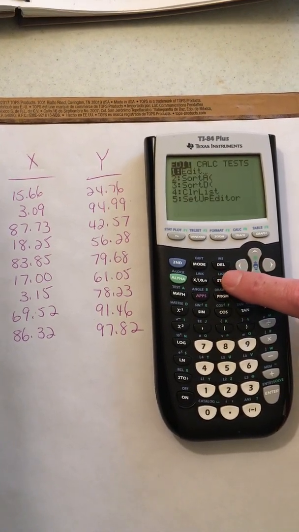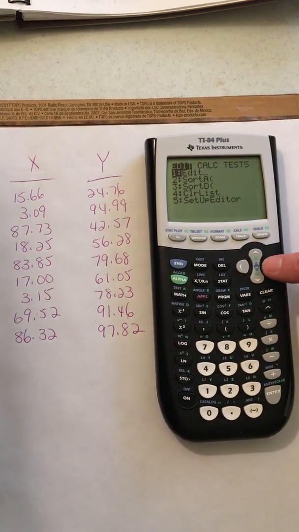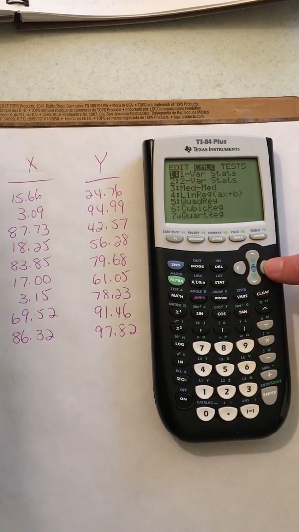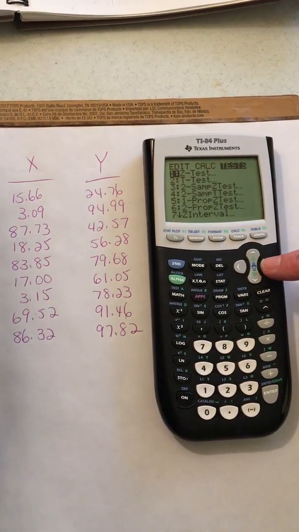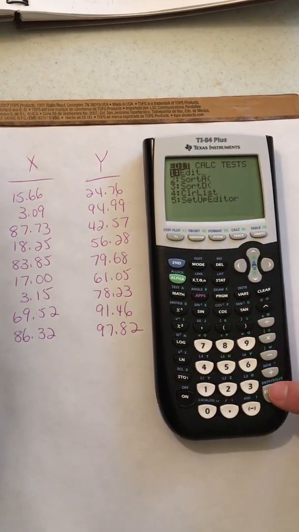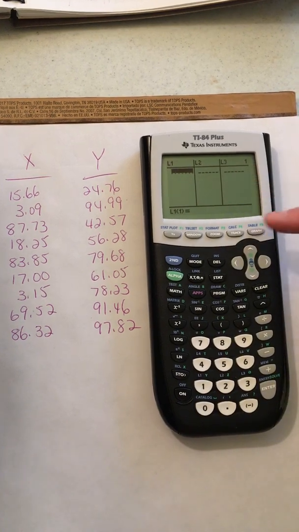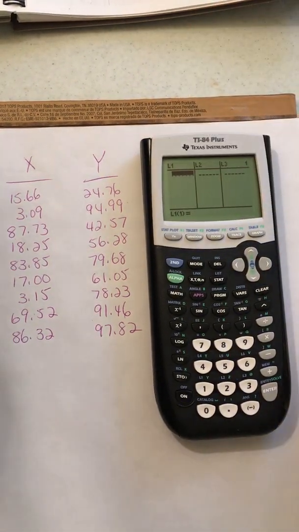I hit Stat. You'll notice there are three menus: an Edit menu, and I can use the cursor keys over here to move. The second menu is the Calculate menu, and the third menu is the Test menu. We go back to the Edit menu and select the first entry. We get what looks like a small spreadsheet. The first column, List 1, is where I'm going to put the data.